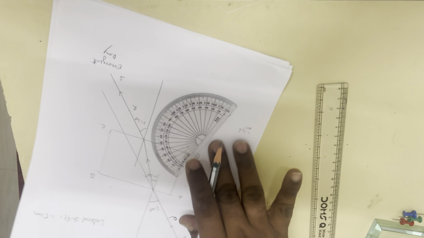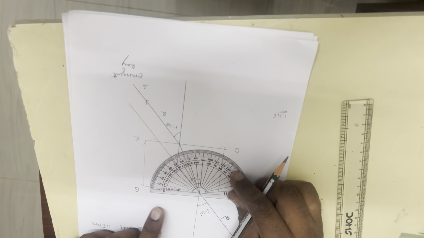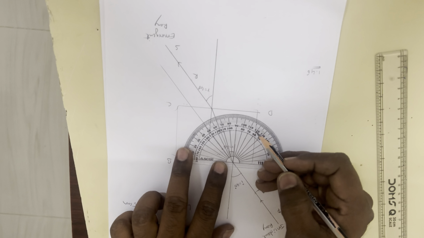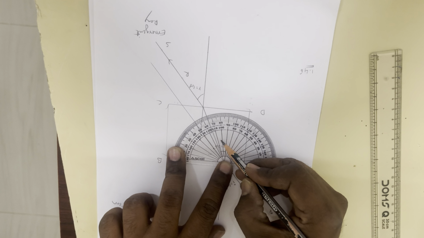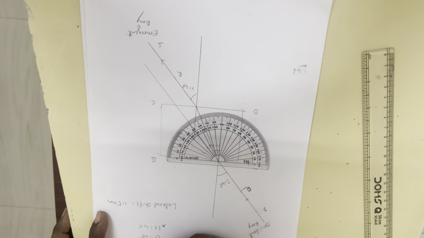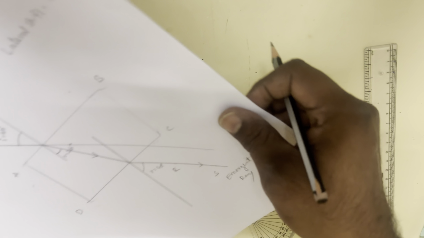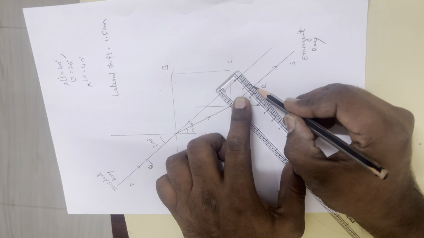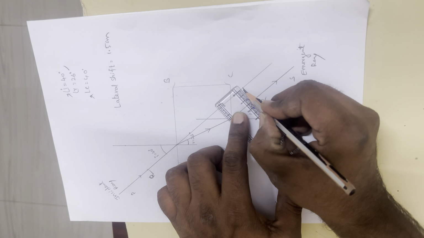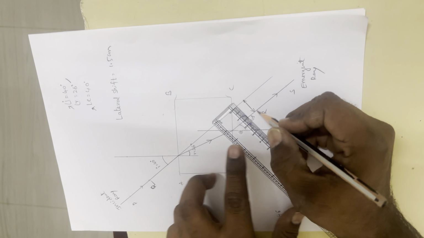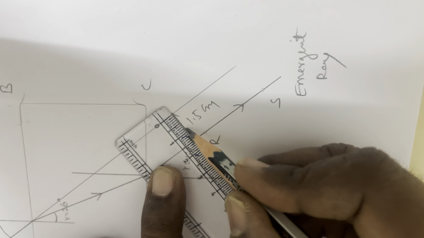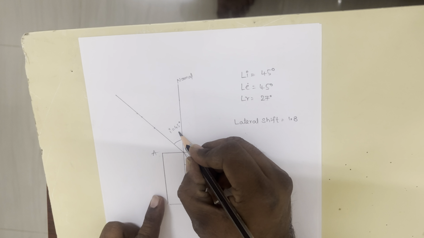In a similar way, I am going to find out the angle of refraction at the surface AB. So at AB, the angle of refraction is around 26 I got. So the angle of refraction is 26 degrees. The lateral shift for the angle of incidence 40 degrees is 1.5 centimeters.